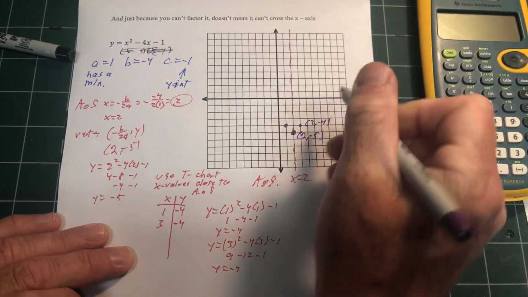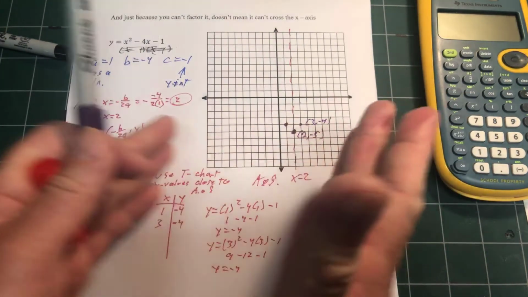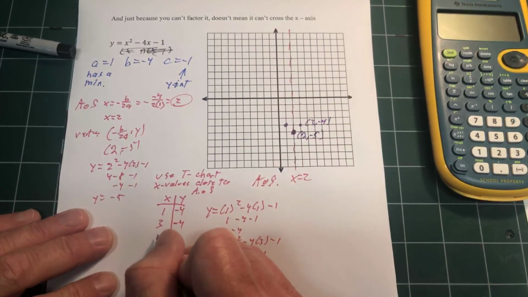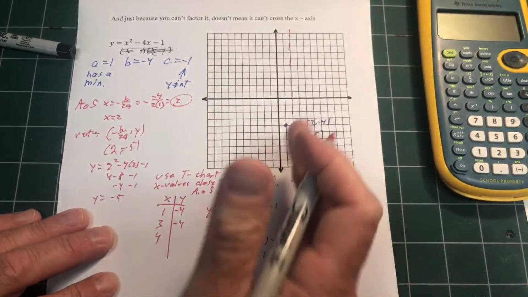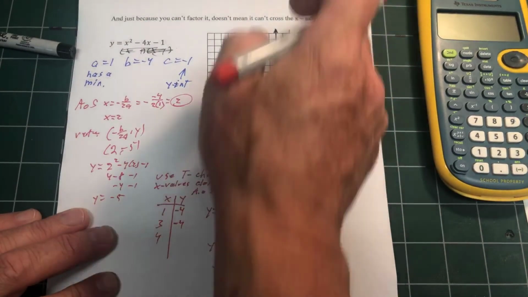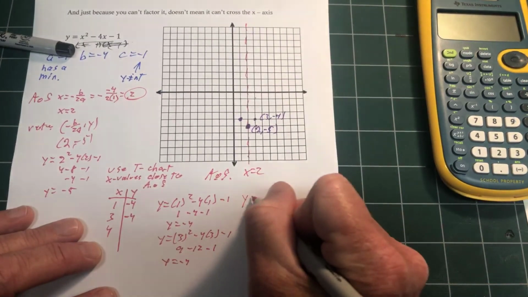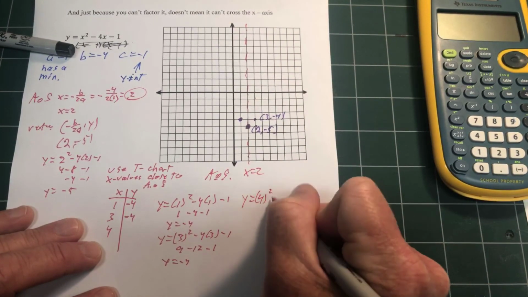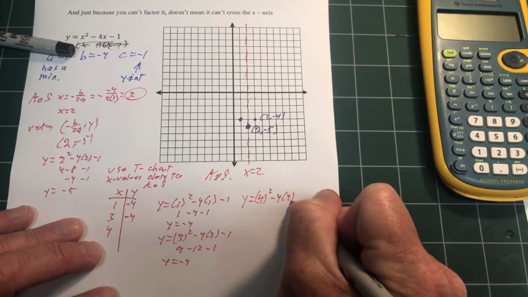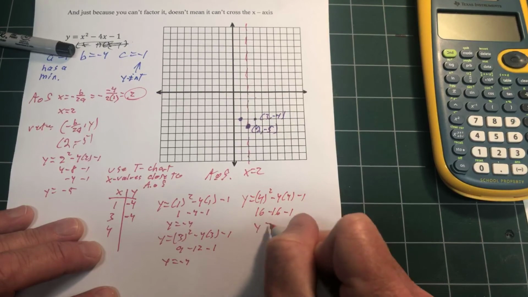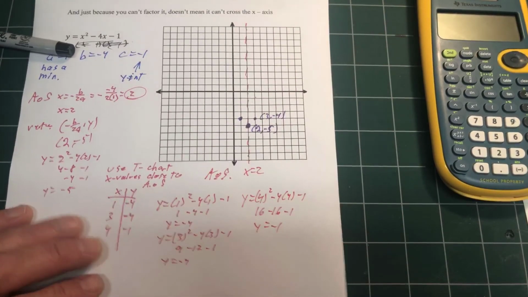Let's go a little bit wider, okay? How about when x is 4? Now, this is growing exponentially. At some point, if I put in 5, it might be way off my graph, but maybe when I put 4. Let's see. Y equals 4 squared minus 4 times 4 minus 1. 4 squared, 16 minus 16 minus 1. 4, -1 is on my graph. 1, 2, 3, 4, -1.